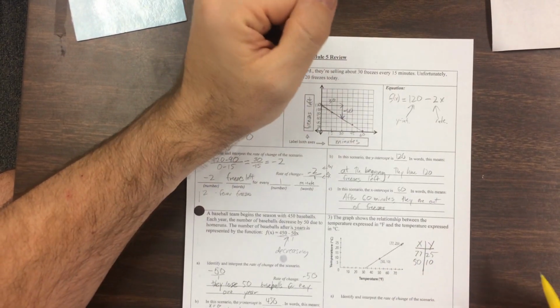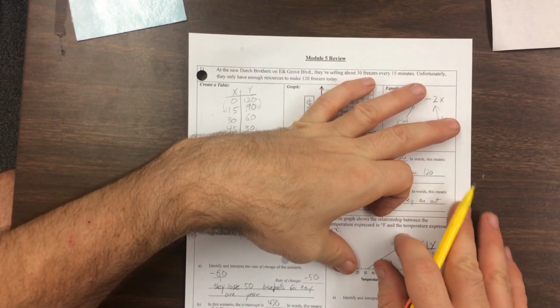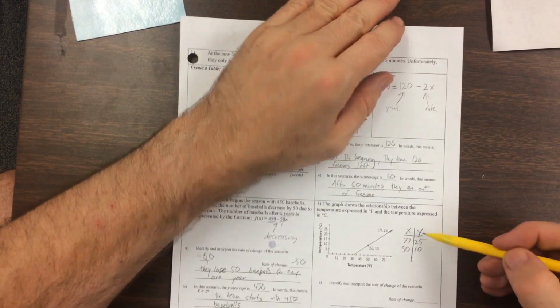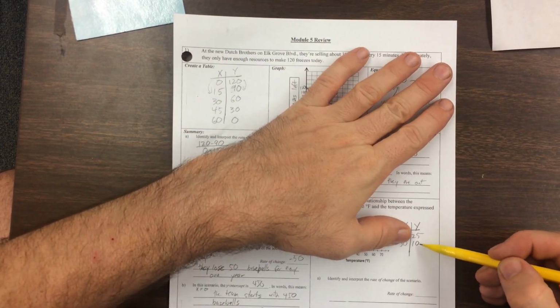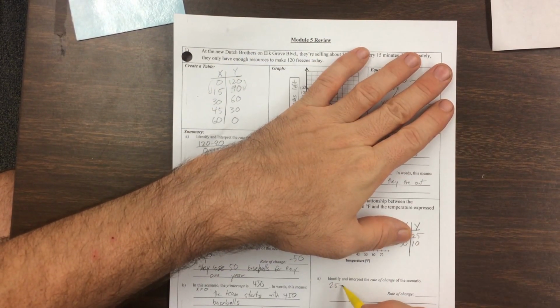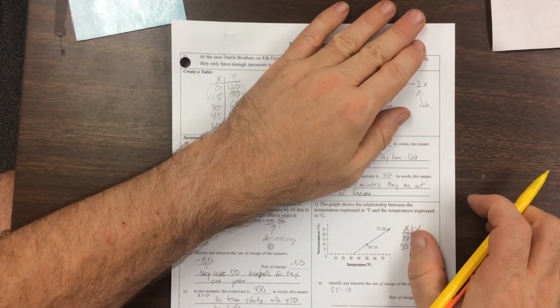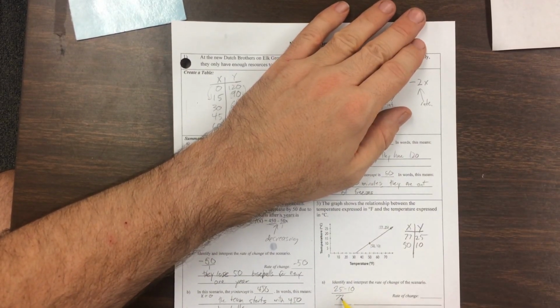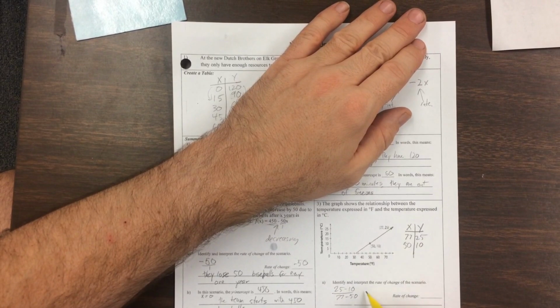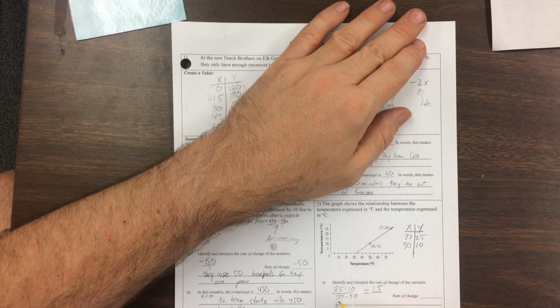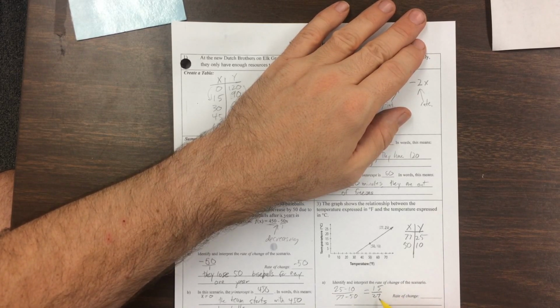And why is that helpful? It just breaks up the visual layout of it, and so it really isolates, and I can say, oh look, my change in y is 25 minus 10. And my change in x is 77 minus 50. So 25 minus 10 is 15. My change in x is 27.